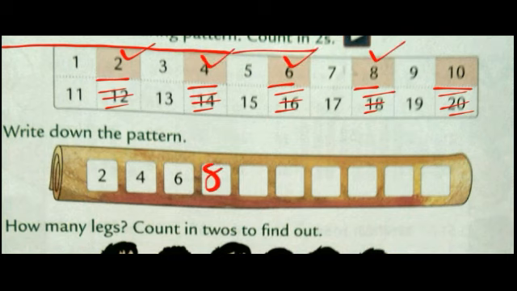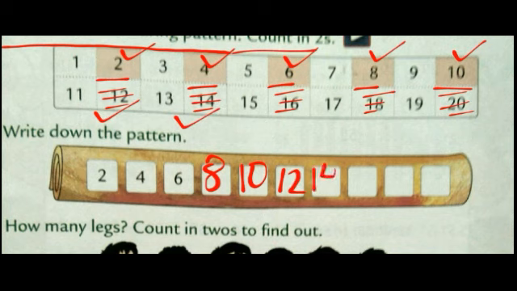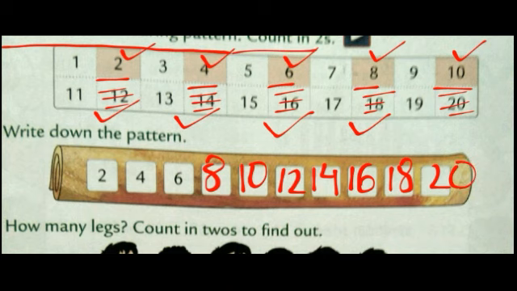So we will write here 8, then 10. Then which one we have colored? 12, then 14, then 16, then 18, and the last one is 20. See? Okay.